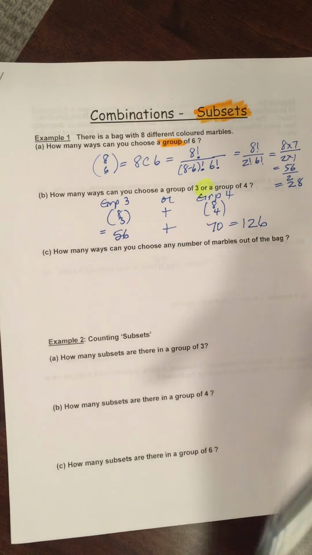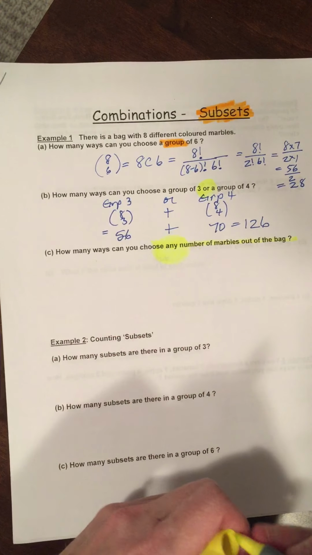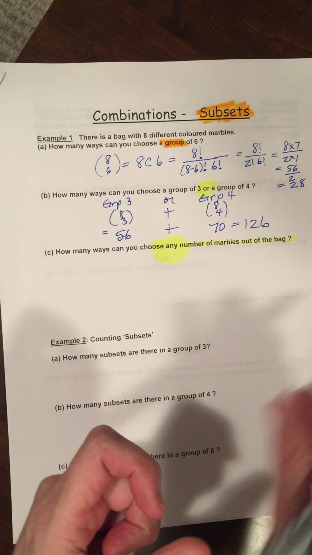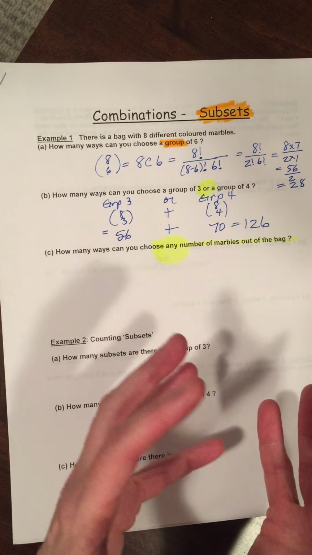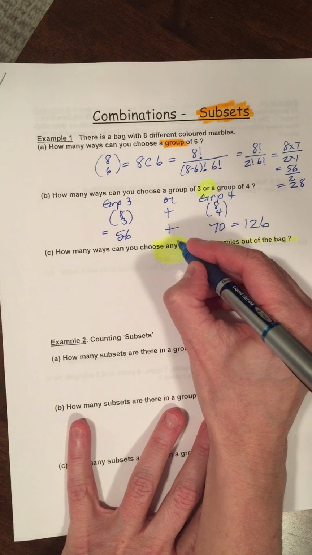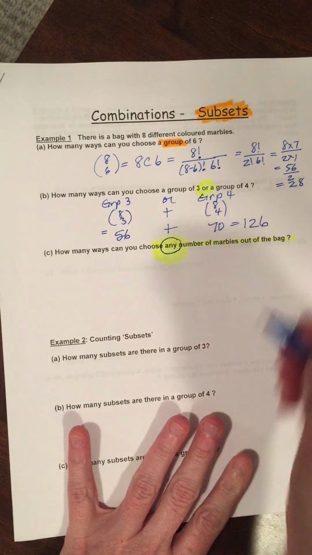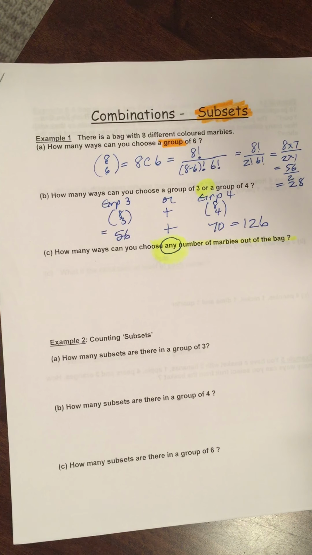Okay, let's take a look at C. How many ways can you choose any number of marbles out of the bag? And you and I both know in this particular unit, words have a lot of importance. Little words: and, or, must, at least, together. They all have meaning. Well, we're entering into a new little word to add to our repertoire. How many different ways can you choose any number of marbles?